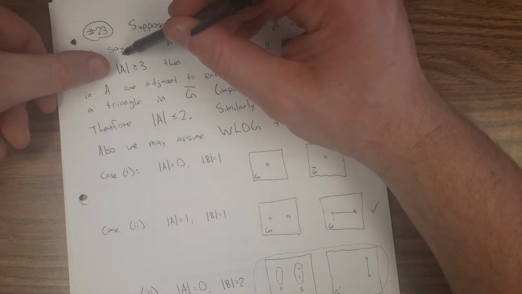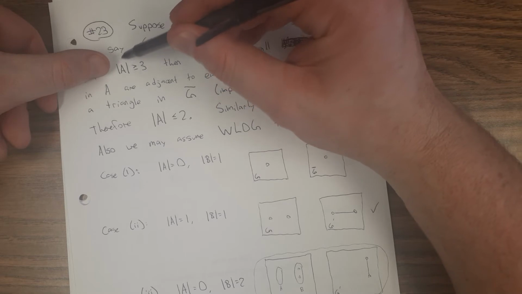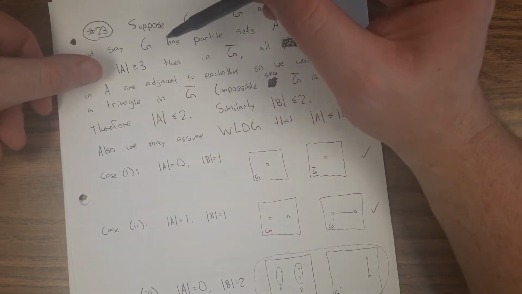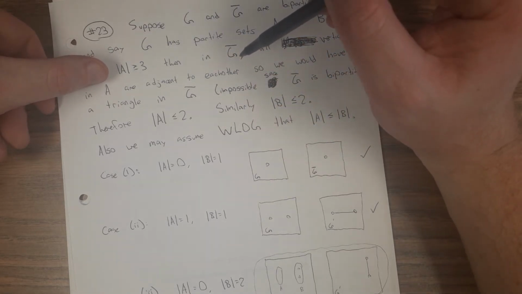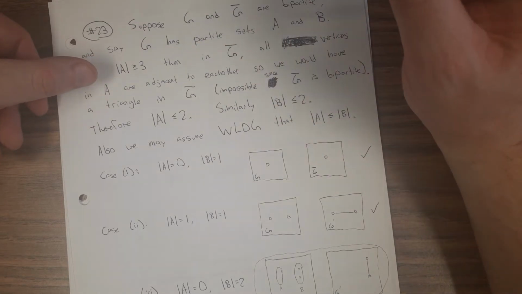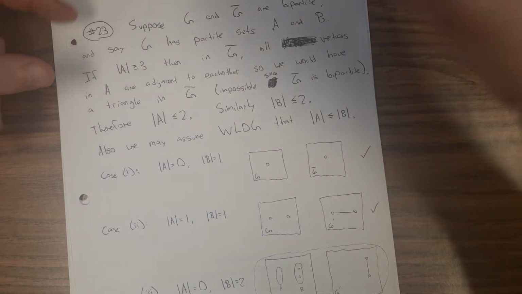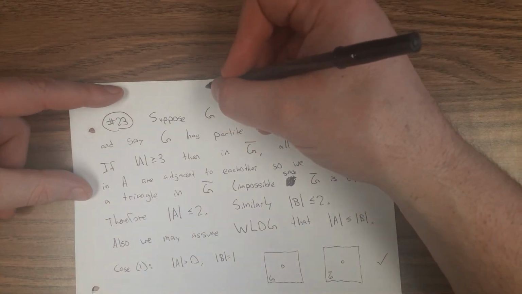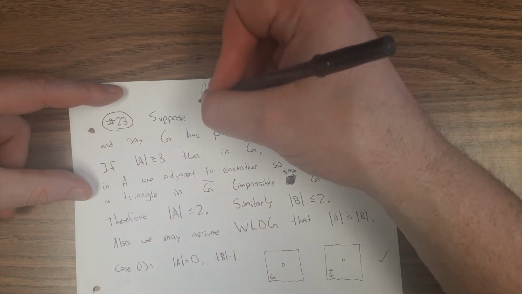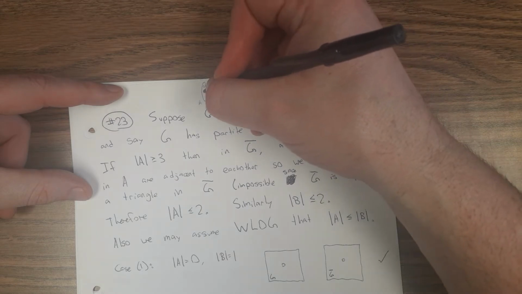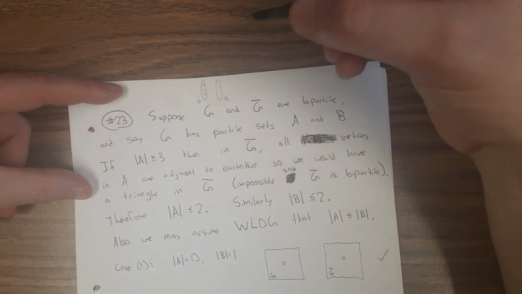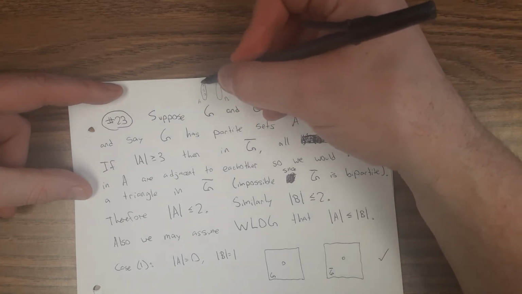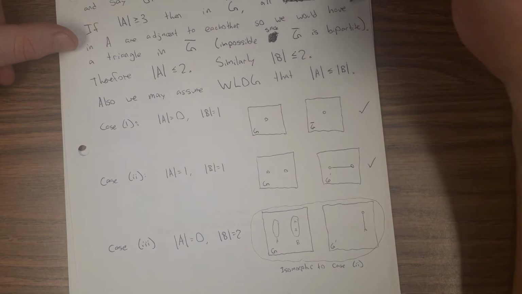A is one of the partite sets in G, meaning that G doesn't have any edges with both ends in A. That means G complement would have all possible edges with both ends in A. So maybe I'll draw something up here. In G, A has 3 or more vertices, and none of these are adjacent to each other in G. Meaning in G complement, all of these are going to be adjacent to each other.